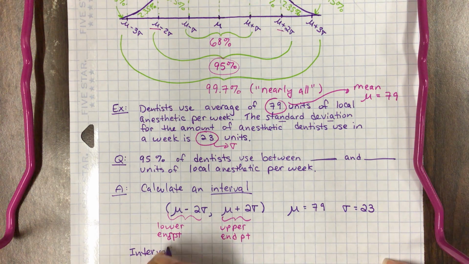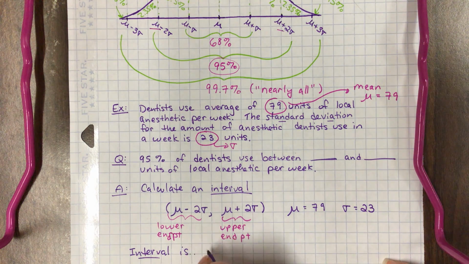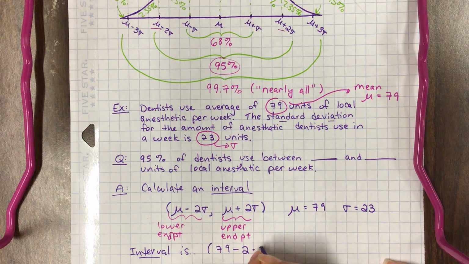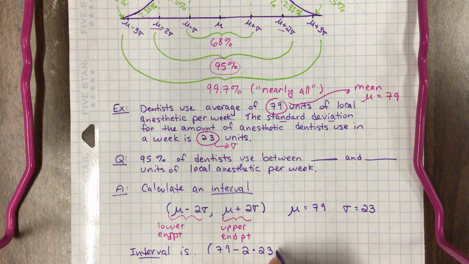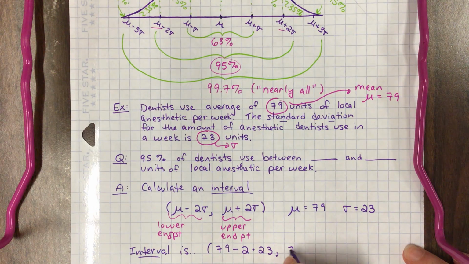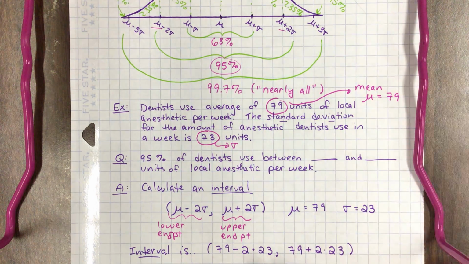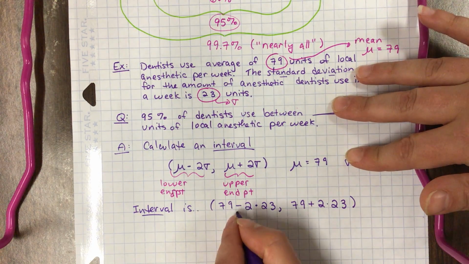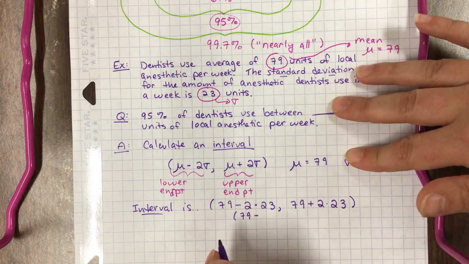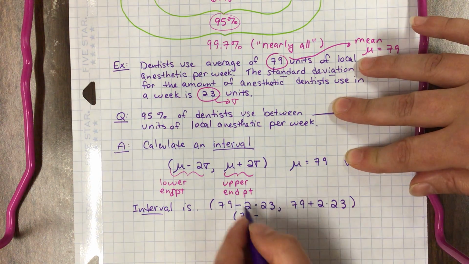My interval now becomes 79 minus 2 times 23. Right, so 79 gets plugged in for mu and 23 for sigma, up to 79 plus 2 times 23. I'd like to simplify that just a little. You could plug this into a calculator, but sometimes I think it's nice to write out the steps.